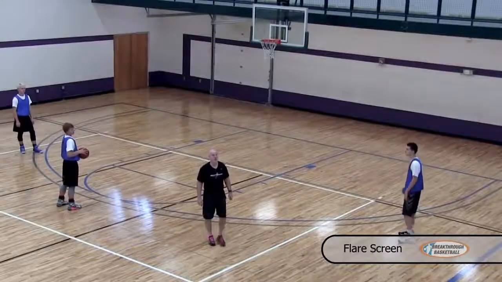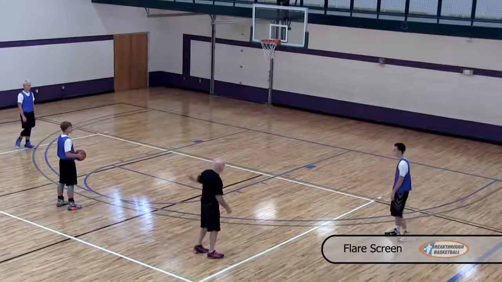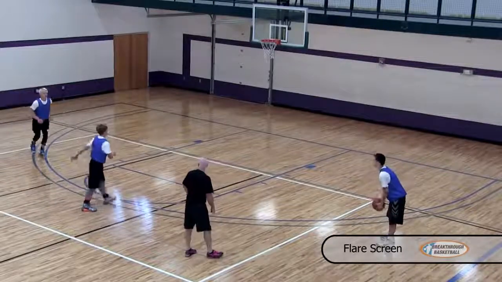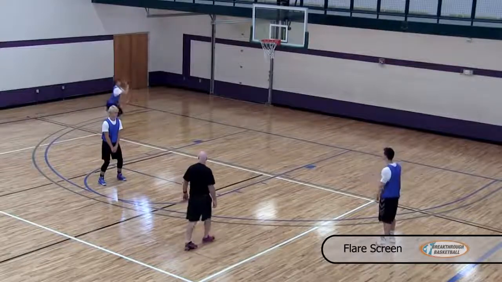Here is a flare screen from a different angle. Okay, we have a top, two wings. We're going to pass to the wing. Screen comes from the weak side over the top. Shot.